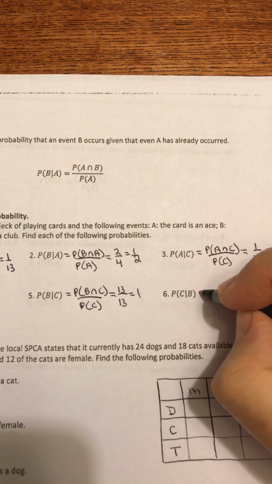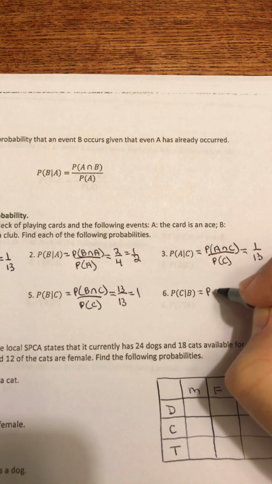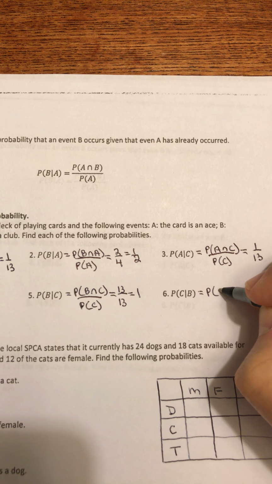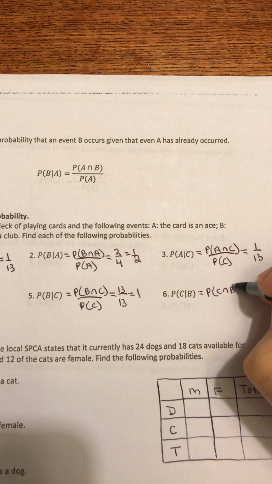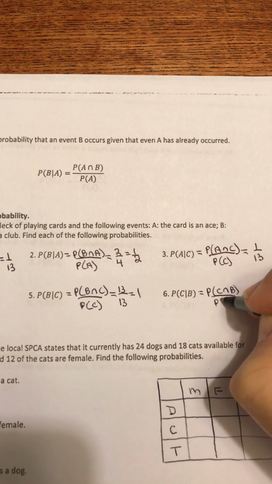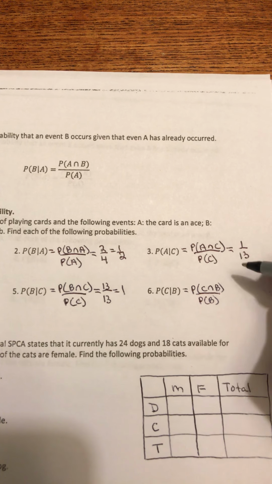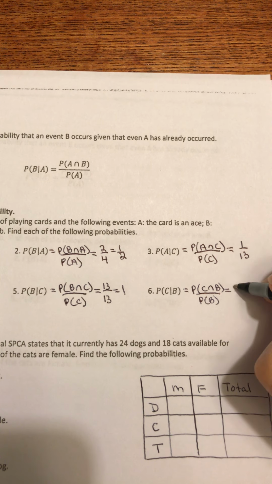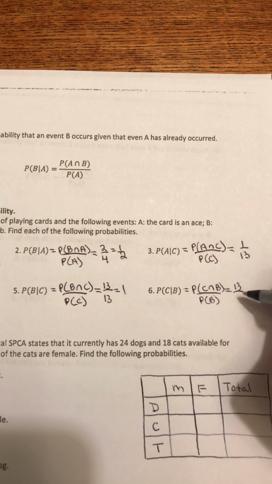Okay, next one. Club, given that it's black. Not the same. Okay, how many clubs are black? There's 13 of them, but how many cards are black? 26. So that's 1/2.